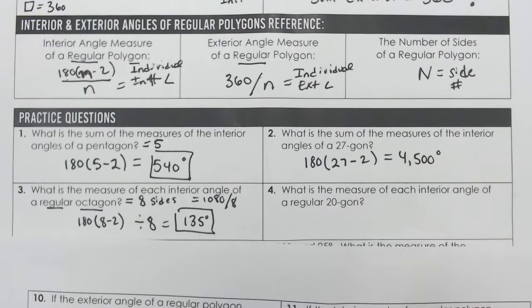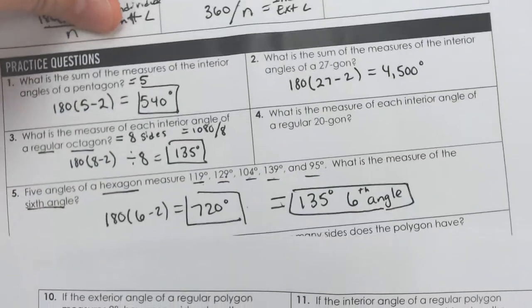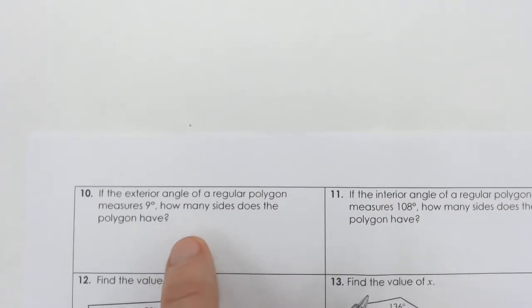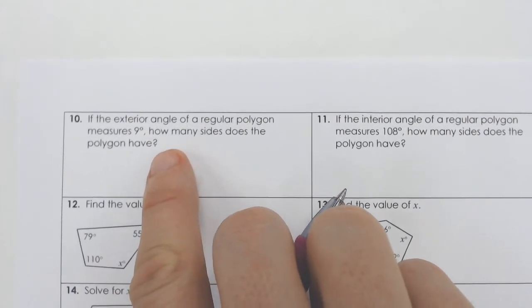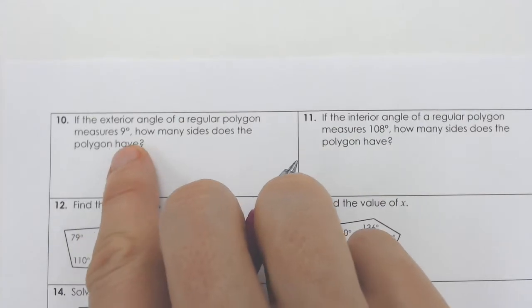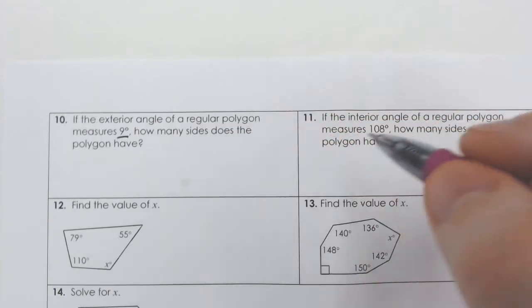Before we do that, I do want to talk about exterior angles a little bit more. Exterior angles we haven't talked about yet, other than that they always add to 360 degrees. So if the exterior angle of a regular polygon is 9 degrees, that means each and every exterior angle is only 9 degrees. How many sides does it have?